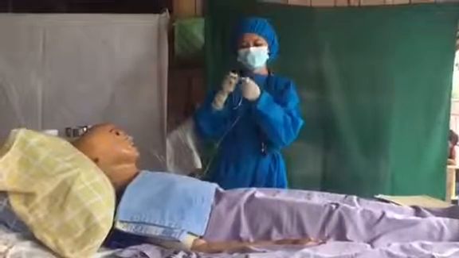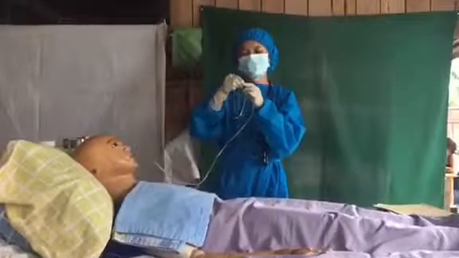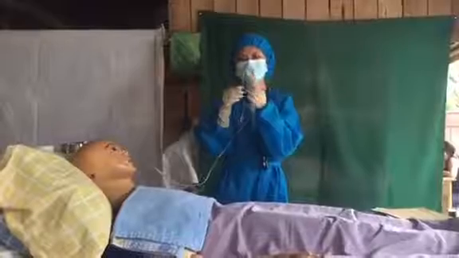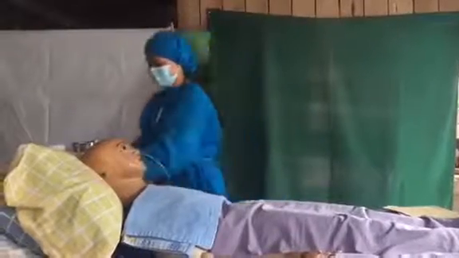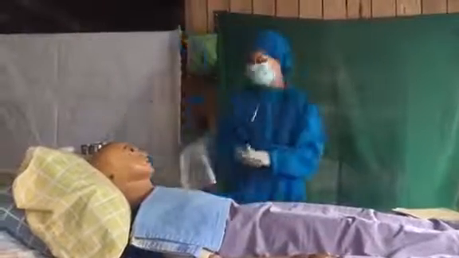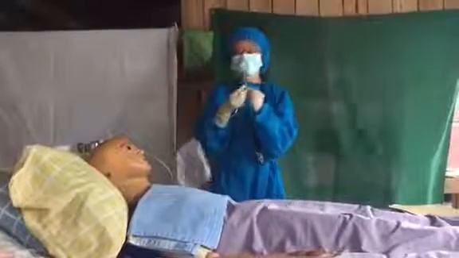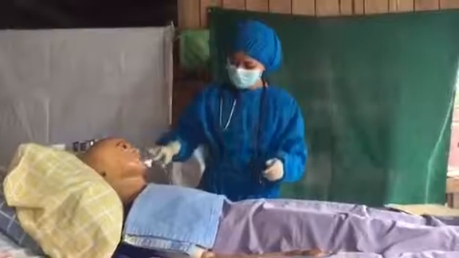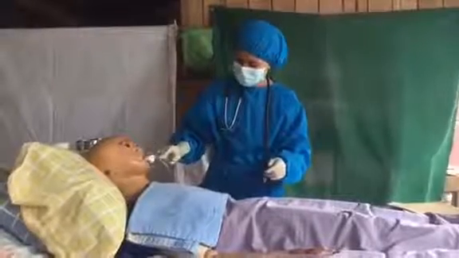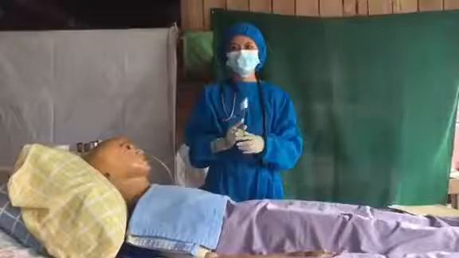So make sure to lock the tube to avoid unnecessary air. Okay, so put the tube behind the pillow and get the forceps with a cotton ball and clean around the mouth of the patient. So done.